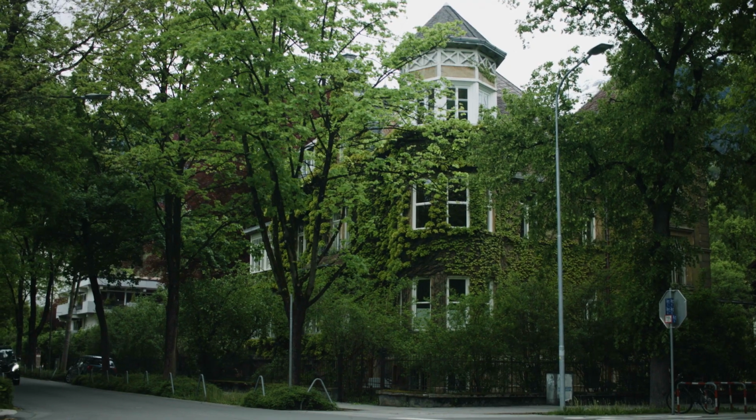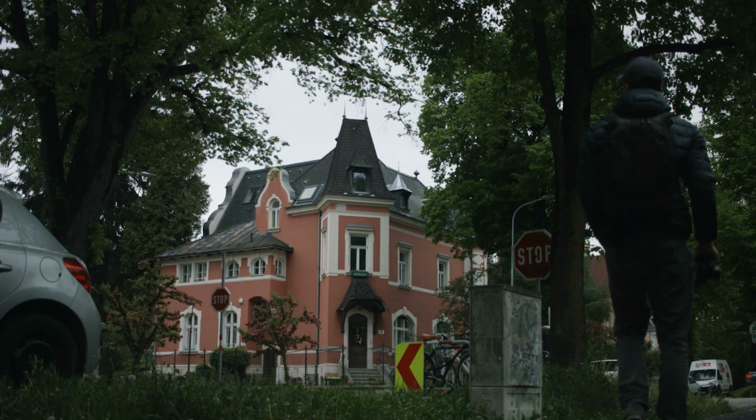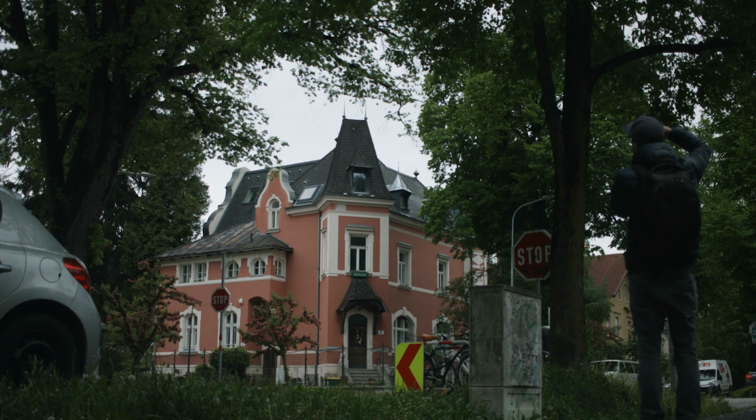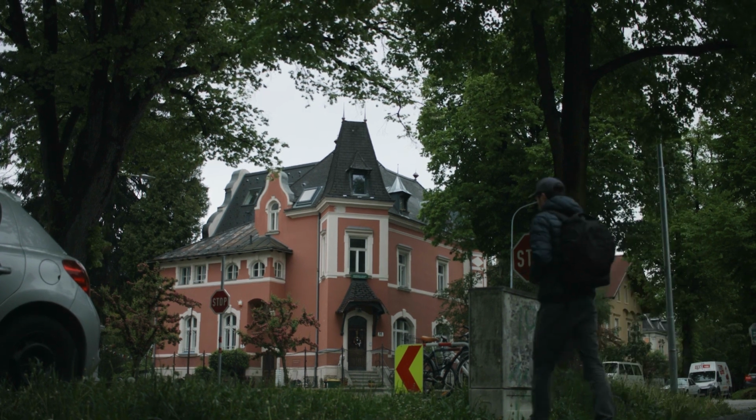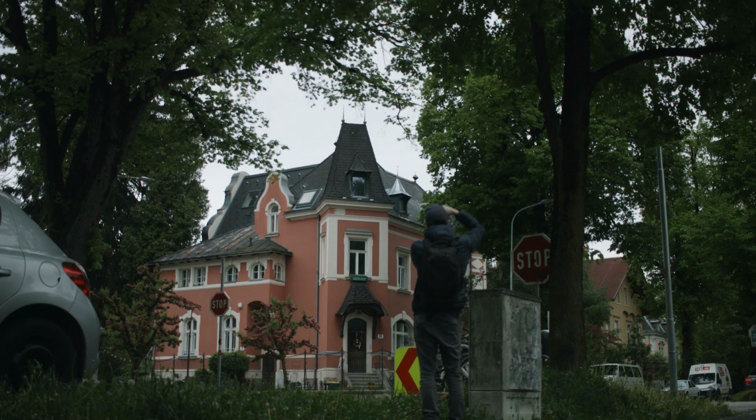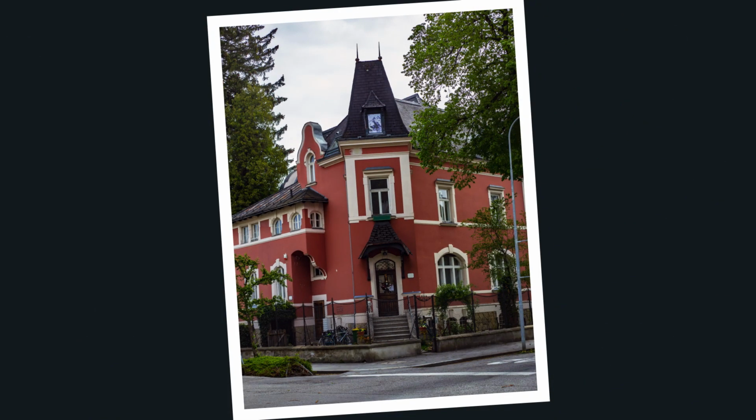After a lot of walking around, I finally found this house, which I think had a really interesting architecture. There's a lot going on there, and the tower at the front really pops out and creates a nice composition.